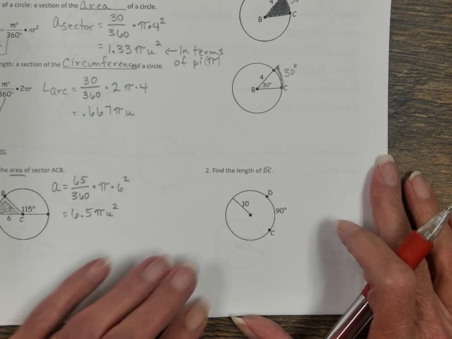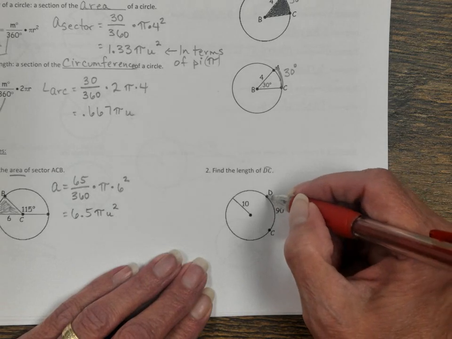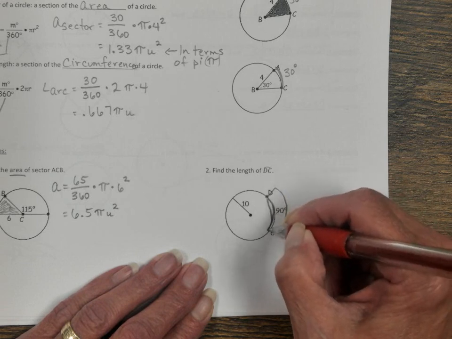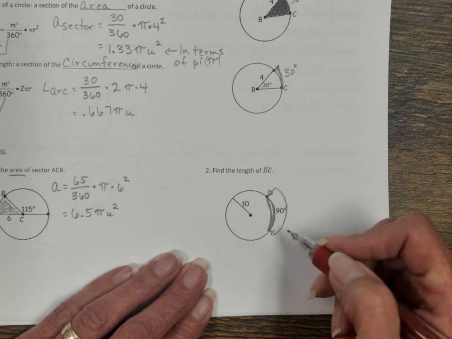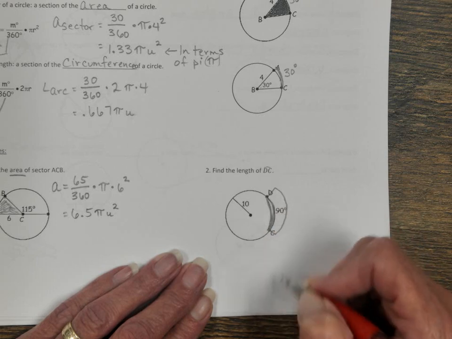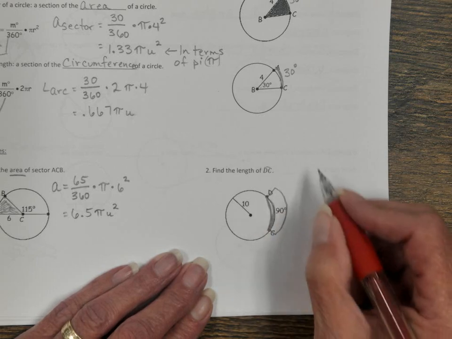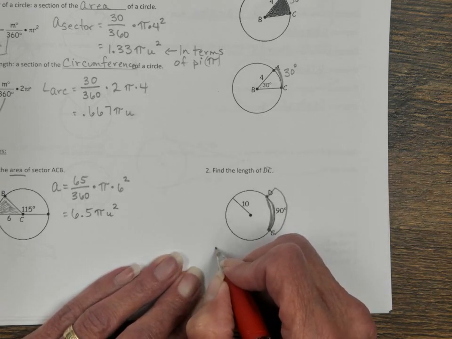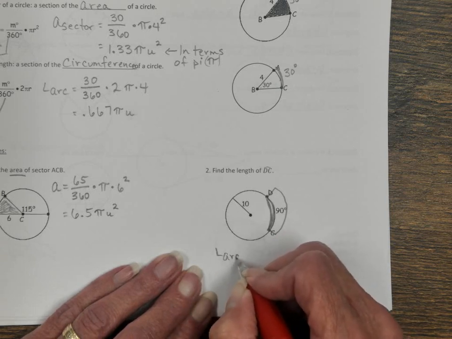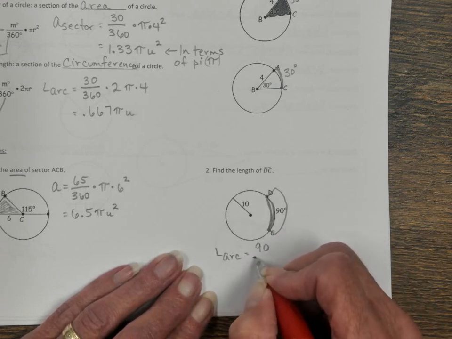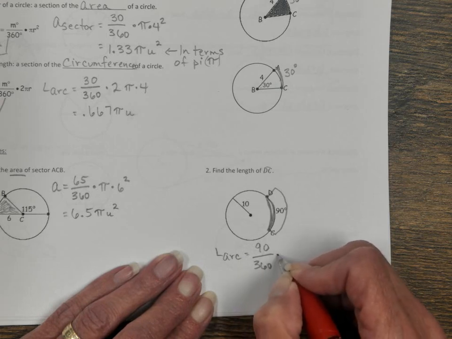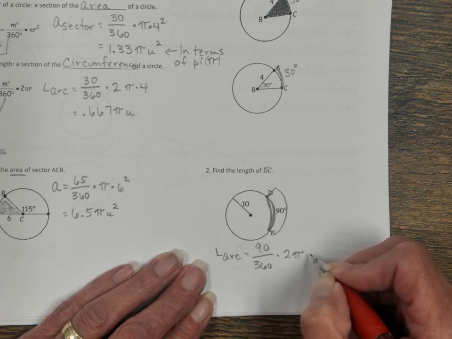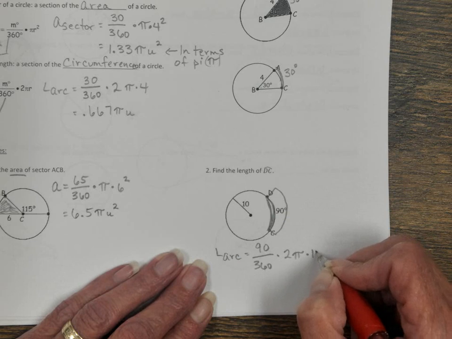In our next one, we are to find the length of DC. From D to C, what is this crust piece? Well, I know that from D to C, I'm told that's 90, so I don't have to figure that out. So I am going to do the length of the arc equals 90 degrees divided by 360 total times the circumference of 2 pi radius, and our radius is 10.